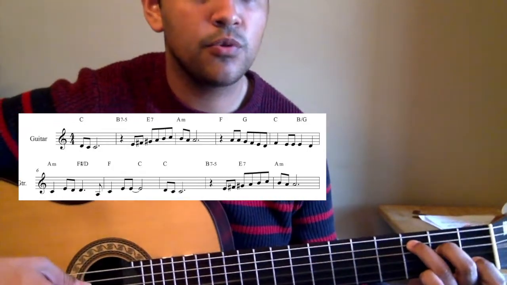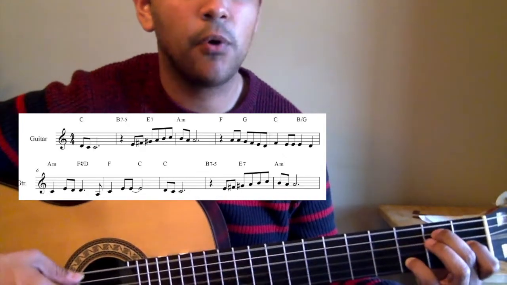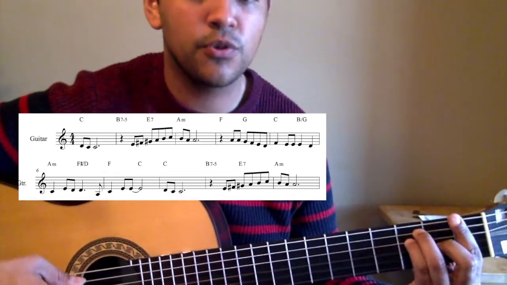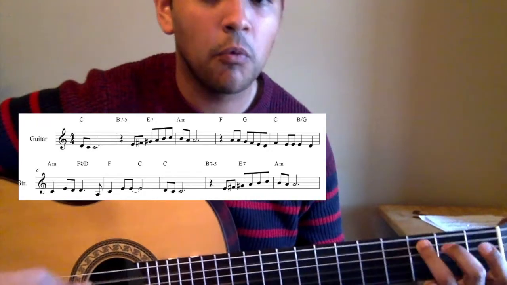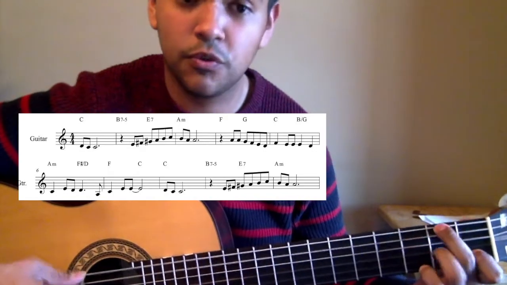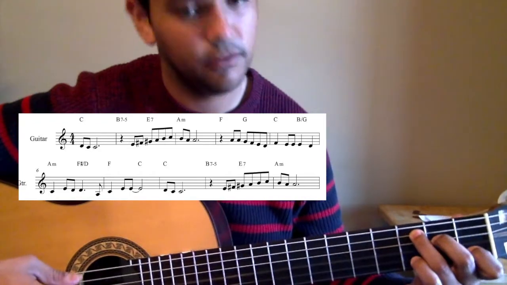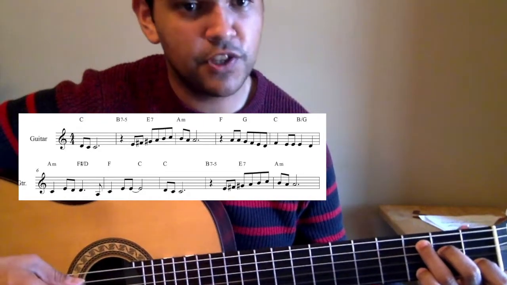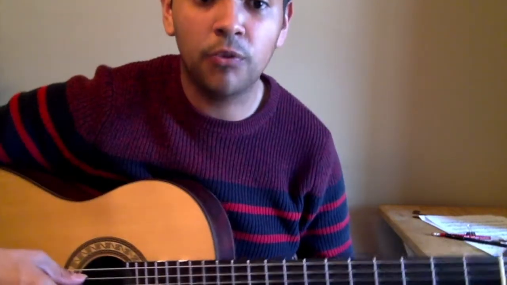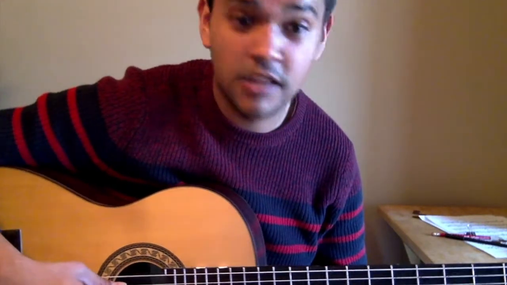This was the first phrase. I just played from measure 1 all the way to the end of measure 8, playing the downbeat of measure 9. And then it repeats.